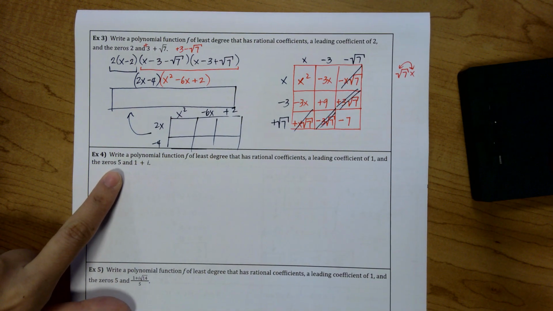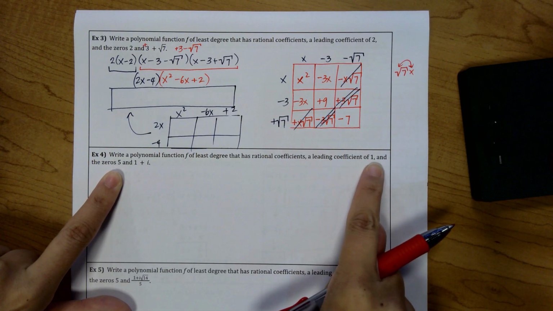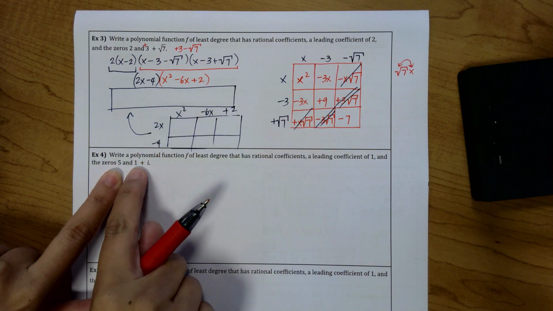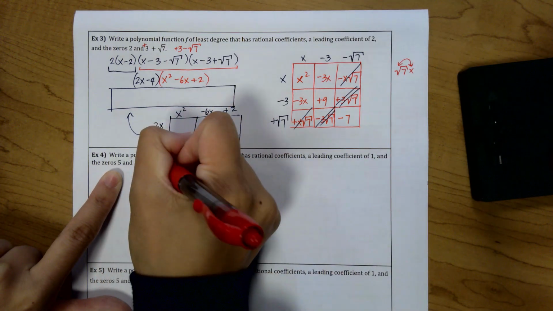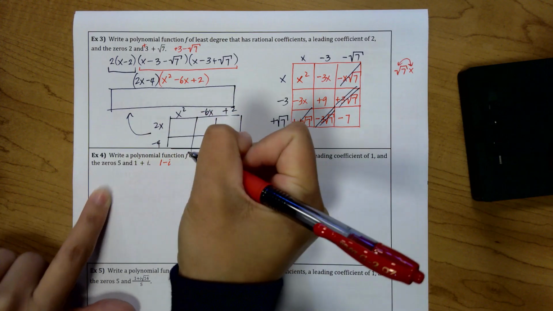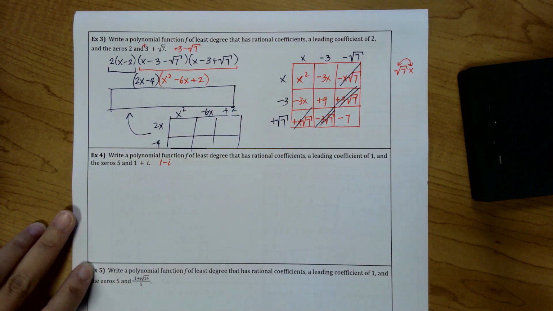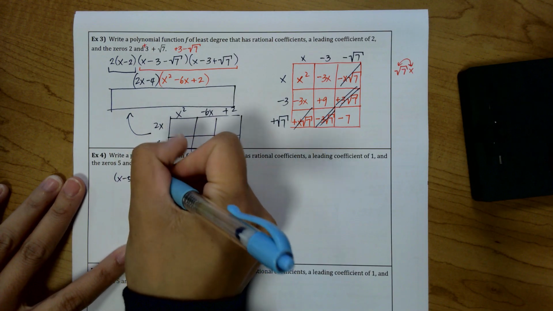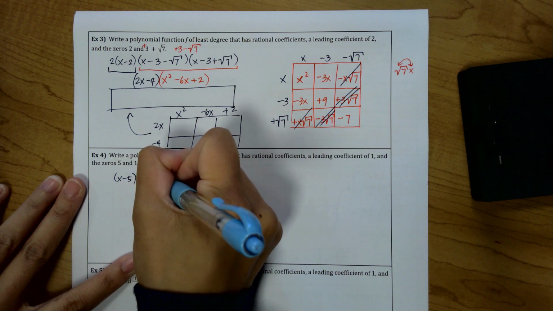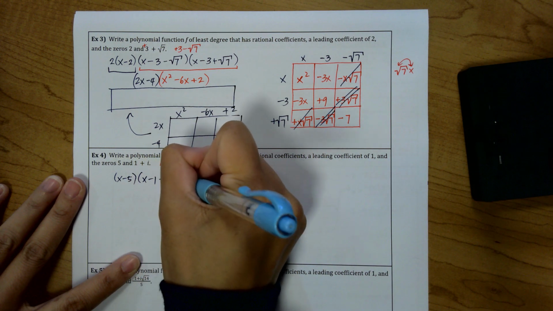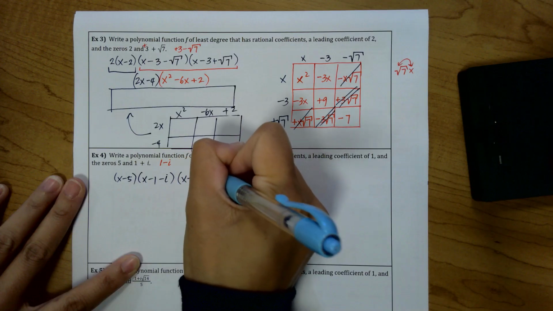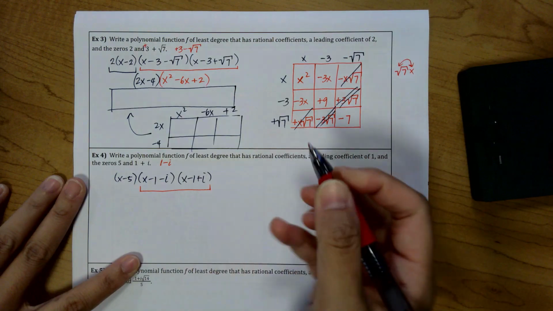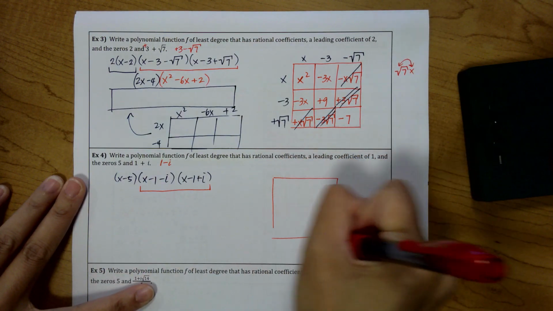So if I have x equals 0, this one has a leading coefficient of 1. x equals 5, x equals 1 plus i, then I know that 1 minus i is another solution. Okay. And so let's see, we have x minus 5, we have x minus 1 minus i, and x minus 1 plus i.